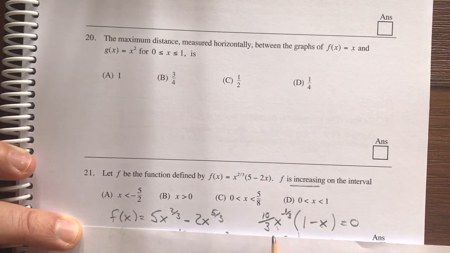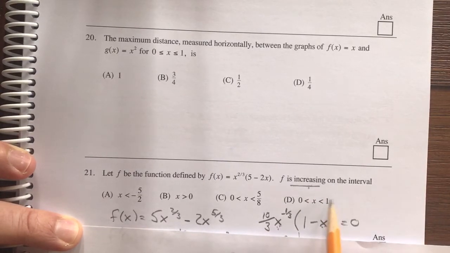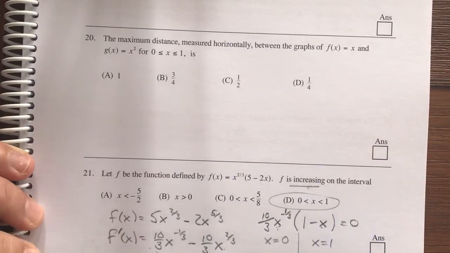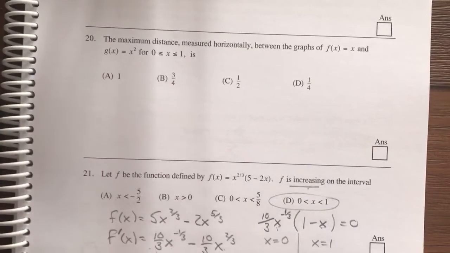And pick a negative number. You could take cube roots of negative numbers. That'll be negative. This will be negative. Wait, no. That'll be positive, so this will be negative. So the question was, when is it increasing from 0 to 1? Tough problem. All right, one more.